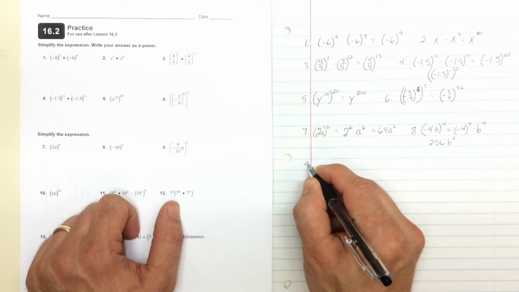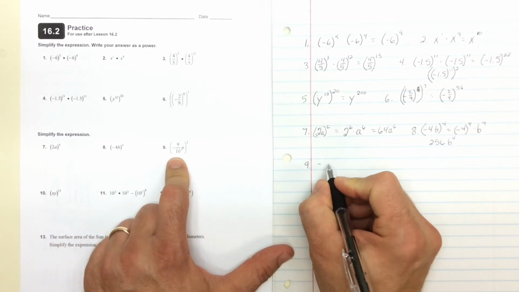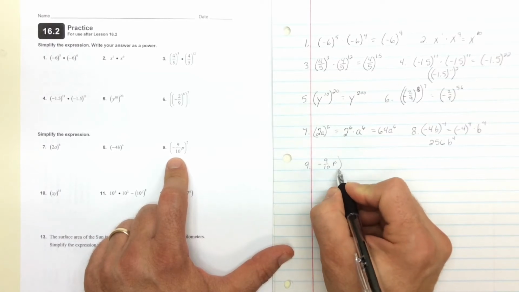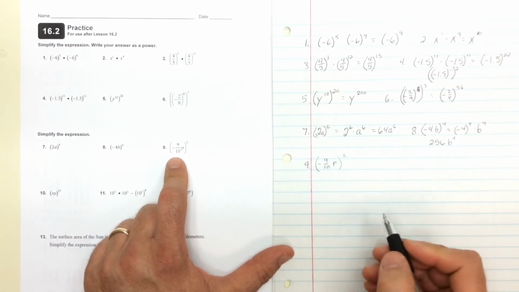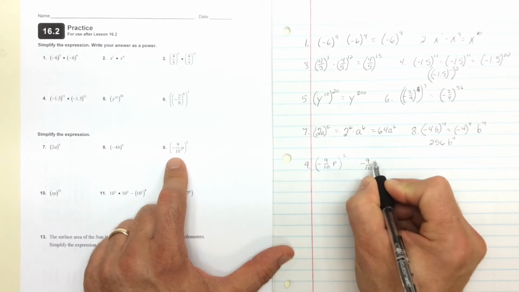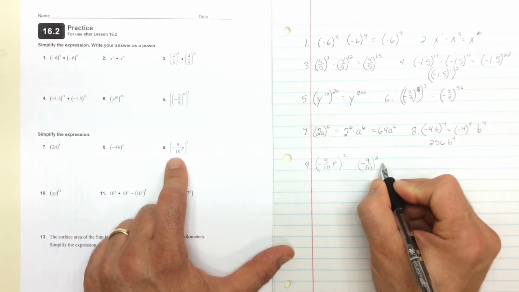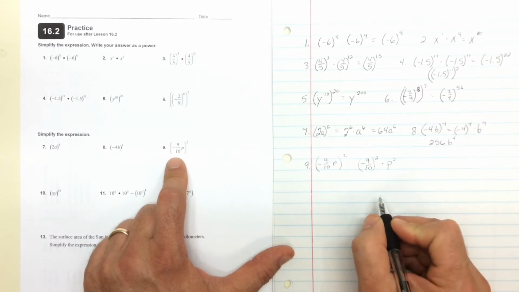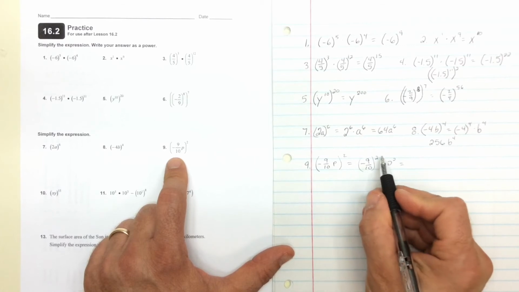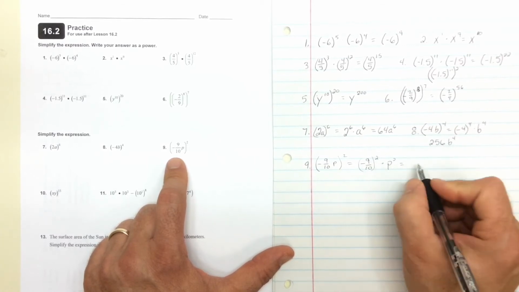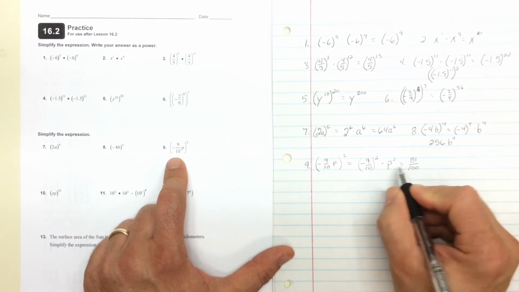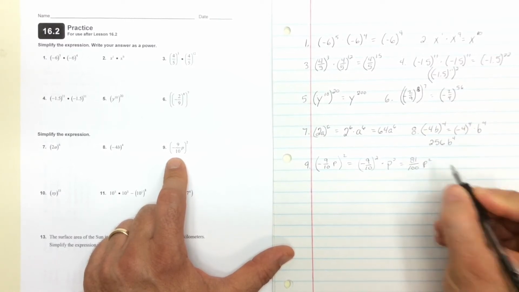Number 9, negative 9/10p all in parentheses to the 2nd power. Well, that's negative 9/10 in parentheses to the 2nd power times p to the 2nd power. And this is a negative times a negative, so it's going to be a positive. 9 times 9 is 81 for the numerator. 10 times 10 is 100 for the denominator. P squared.